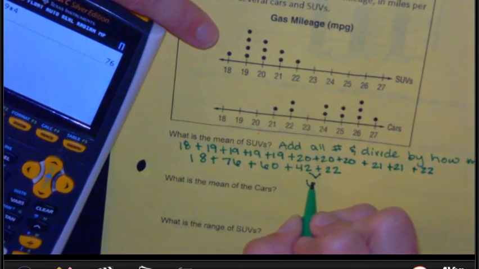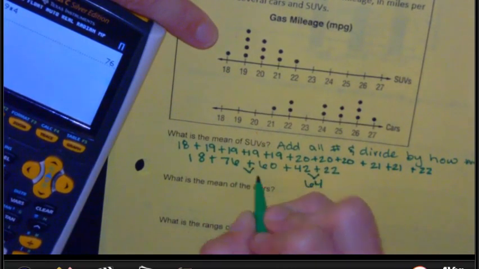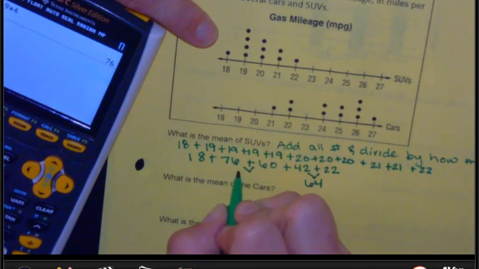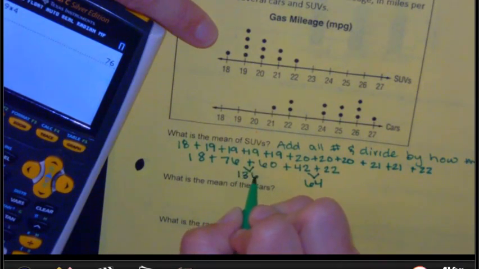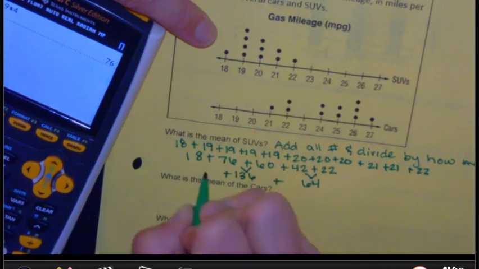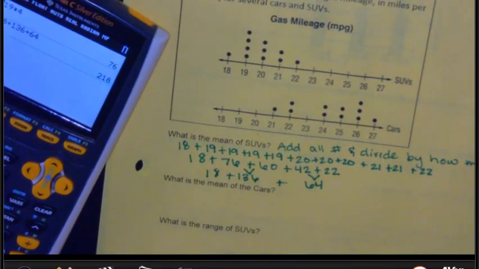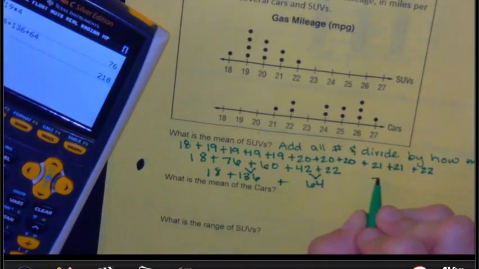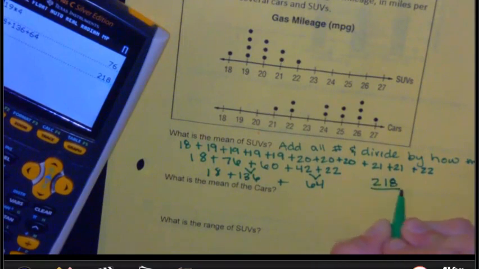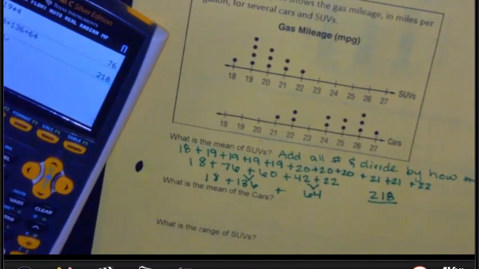So 42 and 22 is 64. 60 and 76 is 136. Plus 18. So 18 plus 136 plus 64, I should get 218.